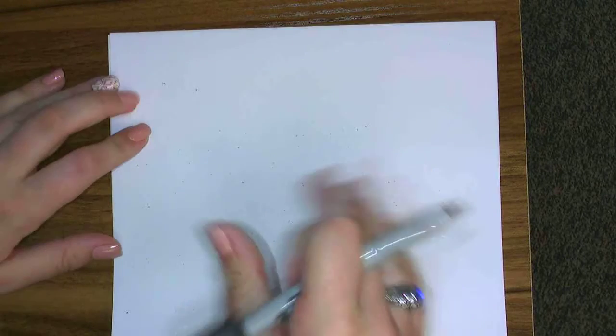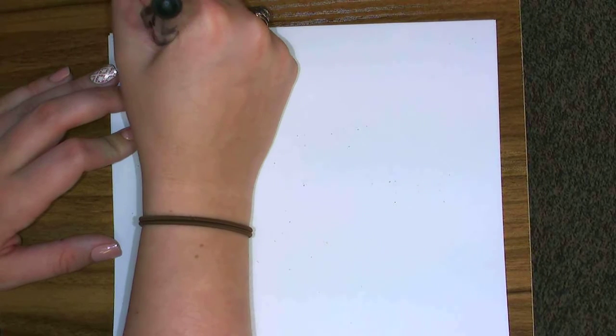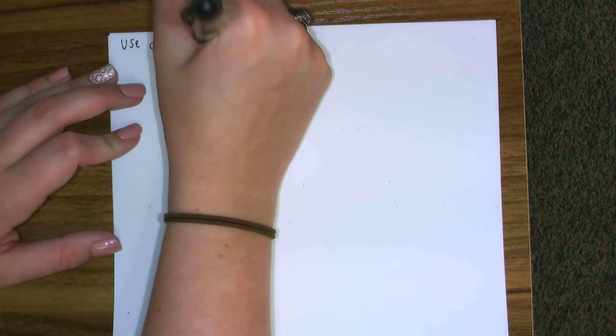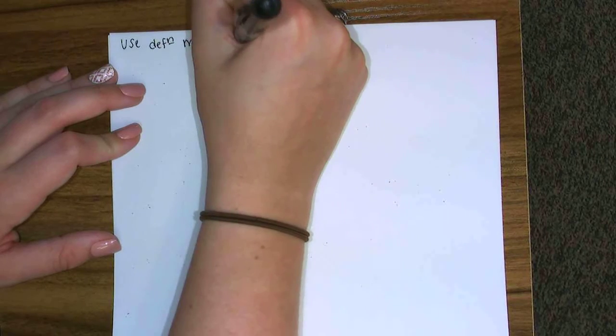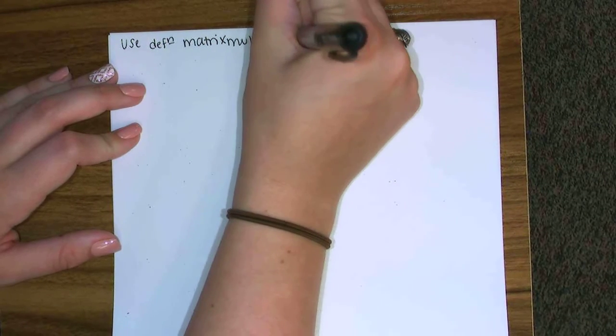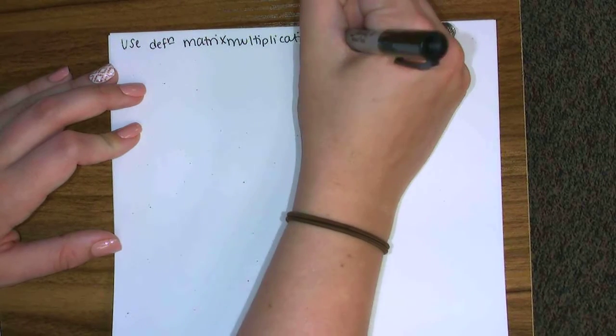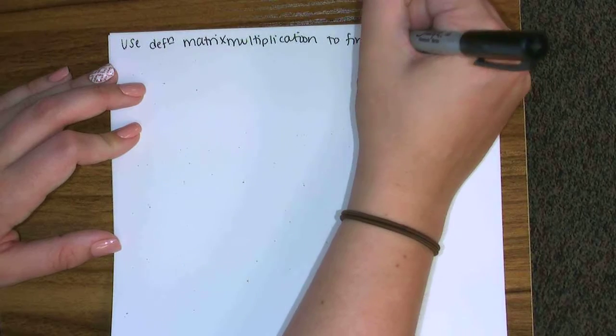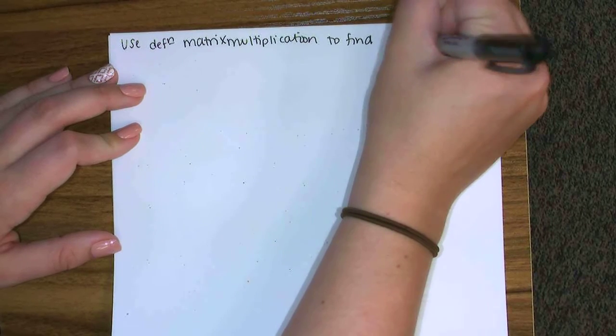Alright, so now we are going to use the definition of matrix multiplication to find AB and BA.